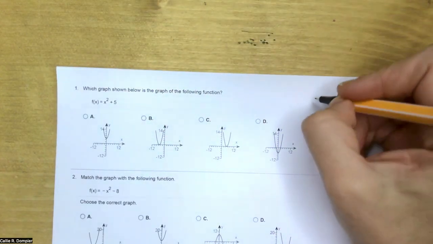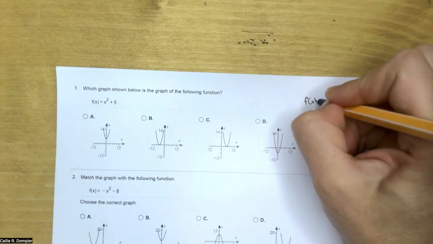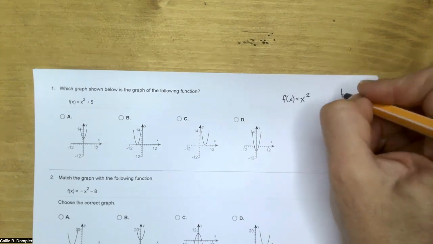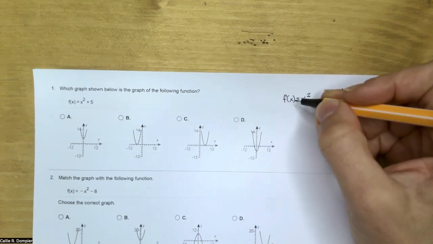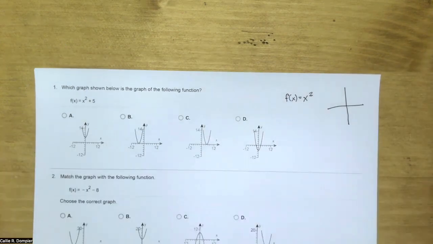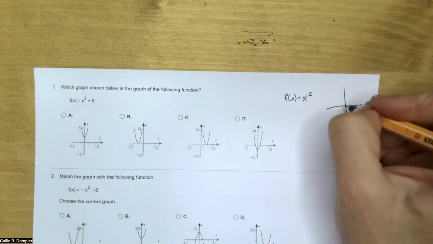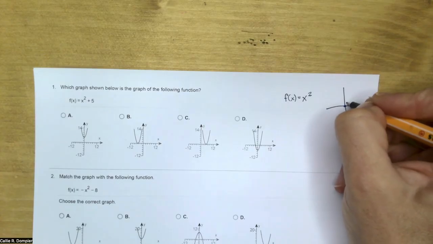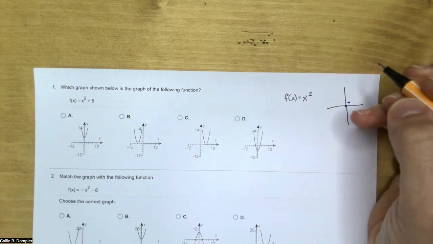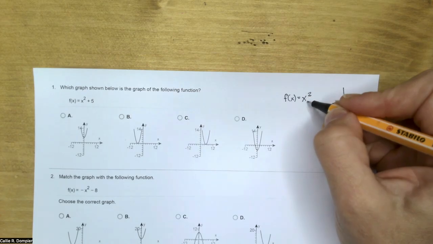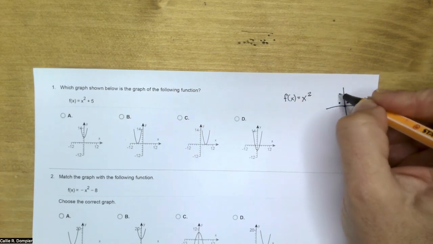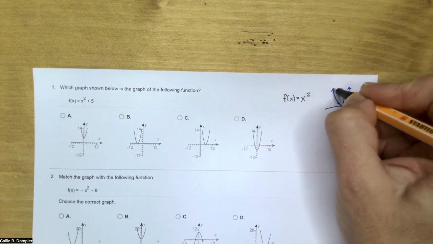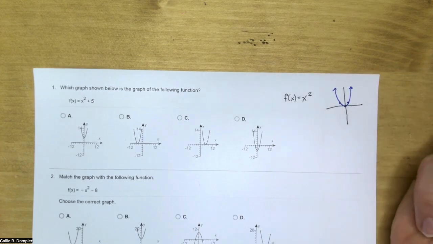So first I would think about what is the graph of f of x equals x squared. And that graph is always going to look like it's going to have a point at 0, 0. When x is 0, y is 0. So it'll have a point here. When x is 1, 1 squared is still 1, so it will be right here. And then when x is negative 1, negative 1 squared is still 1, so that'll be here. So the graph of f of x equals x squared just looks like this and goes through the origin, okay?